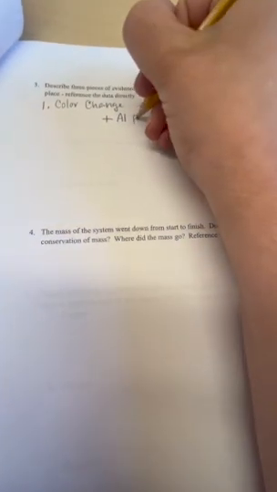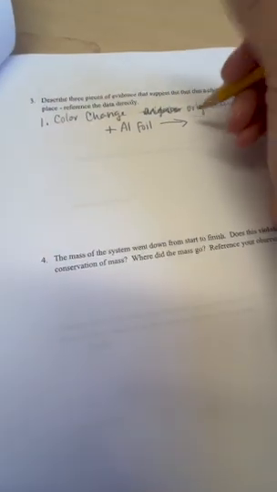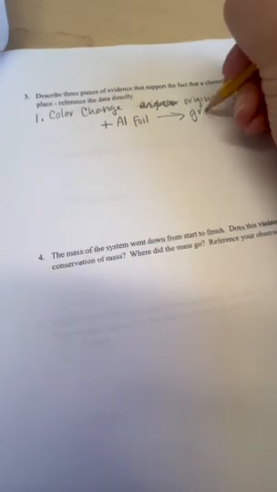And then we added aluminum foil, and we saw that color go from blue to a greenish, rusty red kind of color.